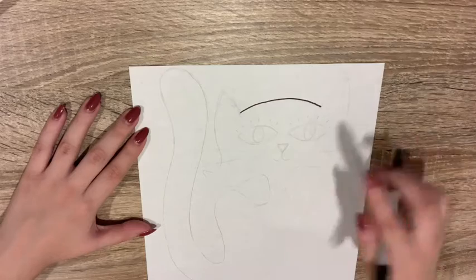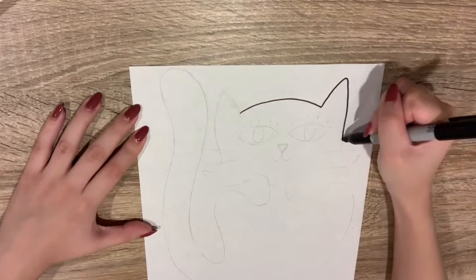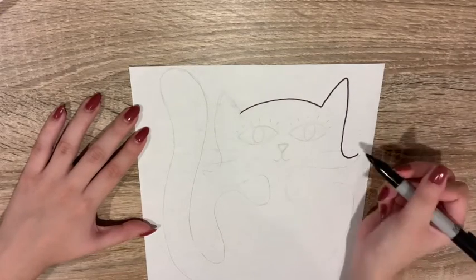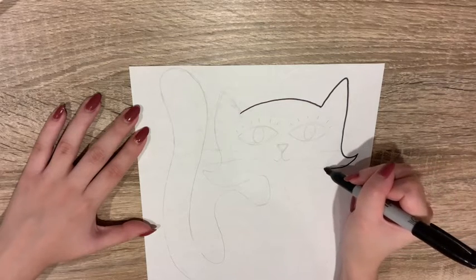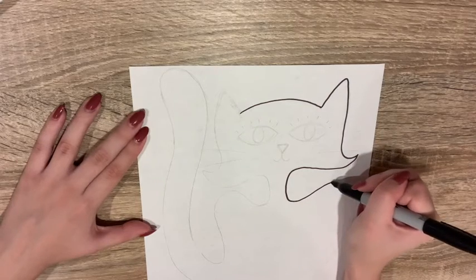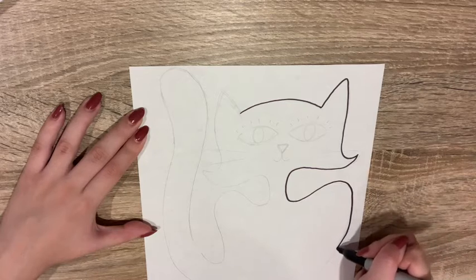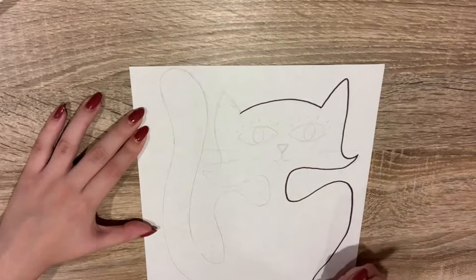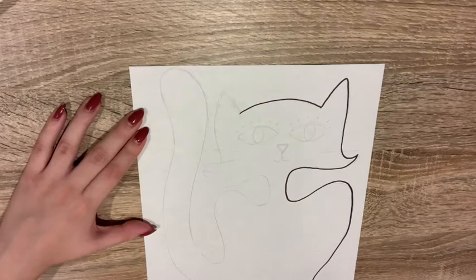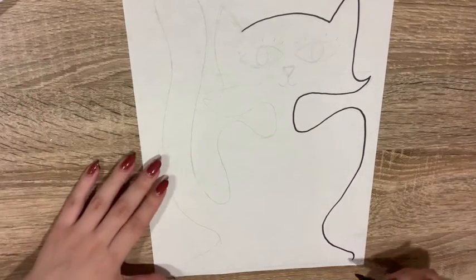Next, we're going to continue with the rest of the cat's head. So creating a sharp angle for its ear, and then curving down for the side of its face with like a hook shape. Then I'm going to curve back around and create the neck of the cat, and then curving up to continue with the body of the cat. Notice I'm bringing the line, curving it all the way down towards the bottom of the page. And you'll see at the bottom of the page, I just paused there.